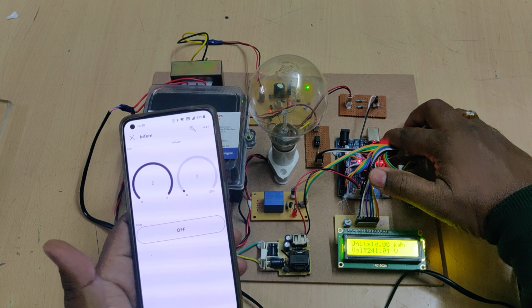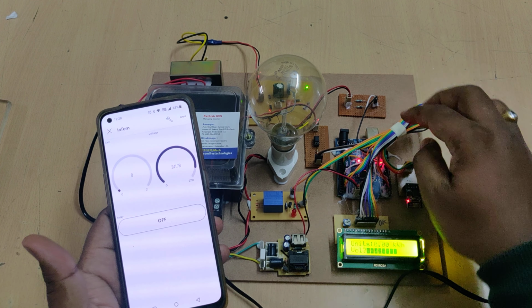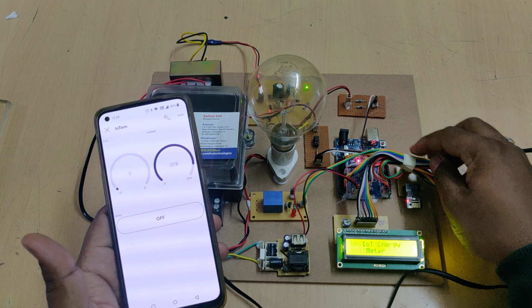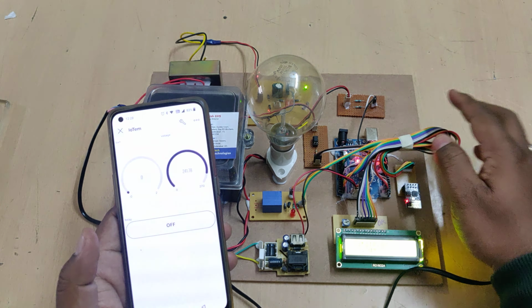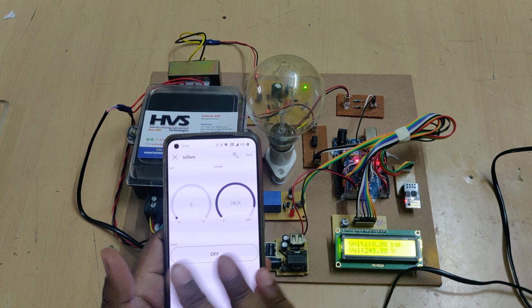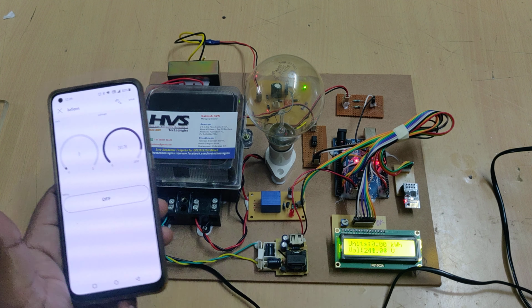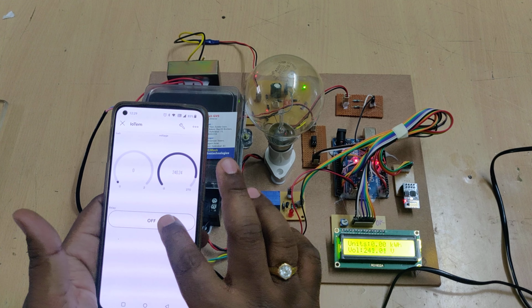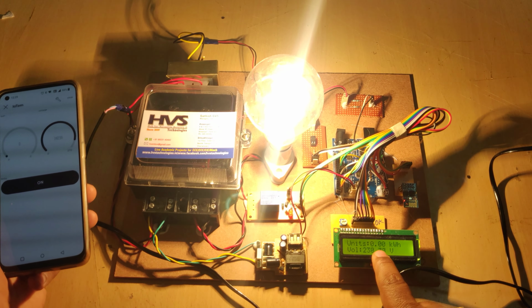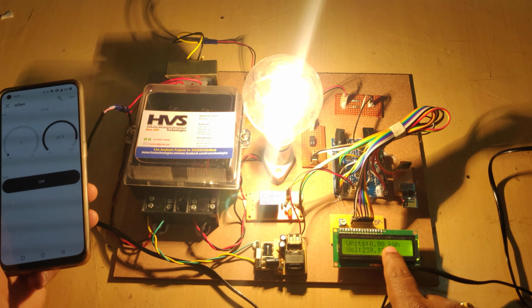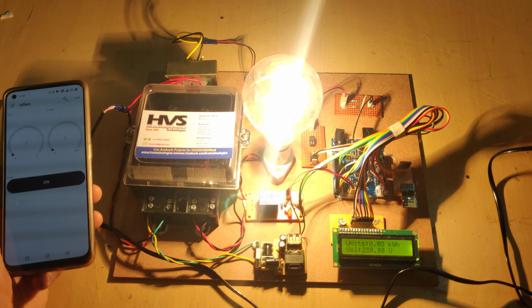If you want to reset, this is the on off switch, which resets the Arduino board. So we can reset the controller so that the fluctuations will be isolated. And now if you want to switch on this relay, just switch it on. Now the voltage and the current in watt-hours will be displayed over here. So we can see that.